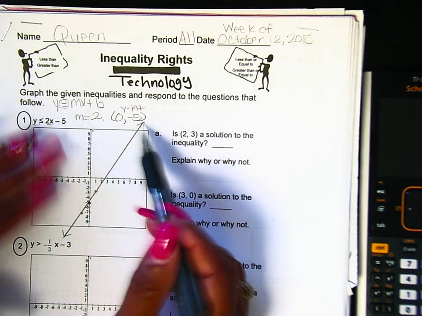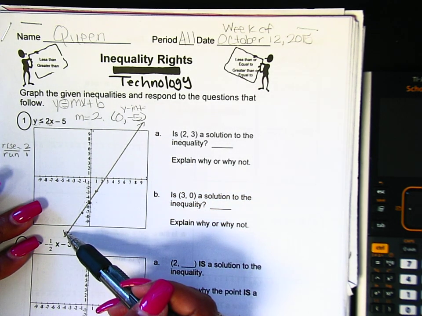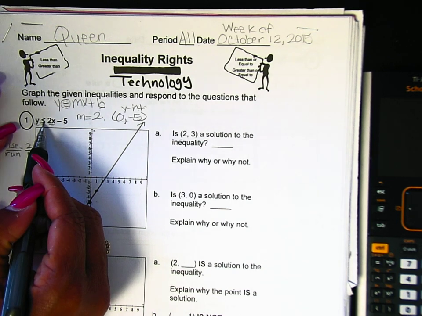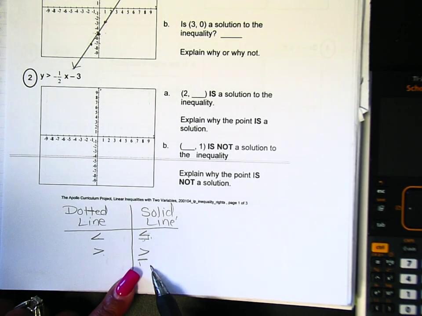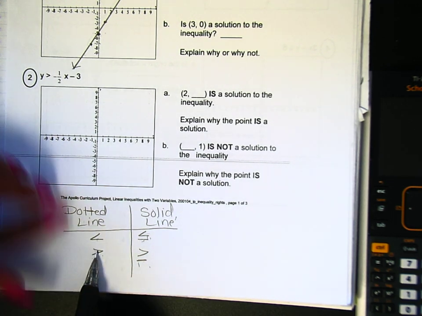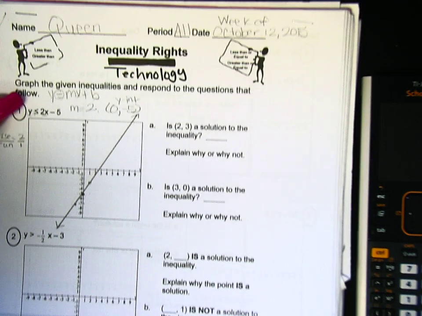When we graph an inequality with two variables, the x and the y, we would graph a line. The line would either be dotted or solid. If we have an equal sign, it's going to be solid. Solid with the equal sign, dotted without. Dotted means it's not a part of your solution set. Solid means it will satisfy this inequality, make it true.